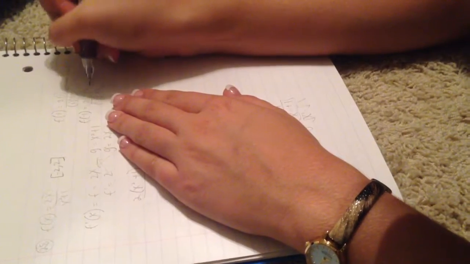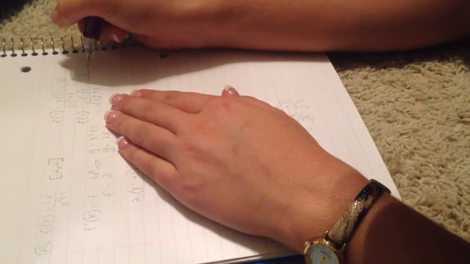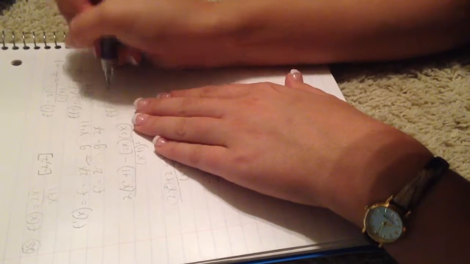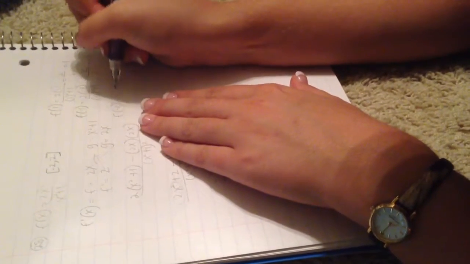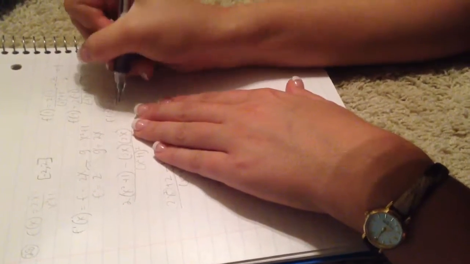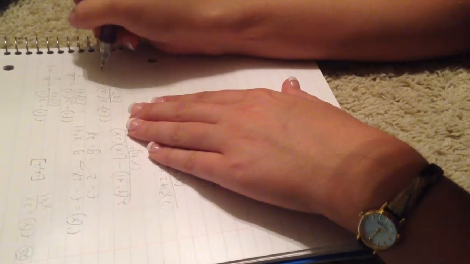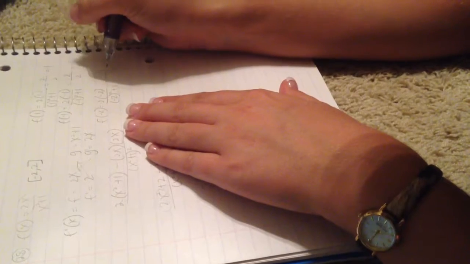And that equals negative 2 over 2. And you get negative 1. And then I'm going to plug in my endpoint. So f of negative 2 is 2 times negative 2 all over negative 2 squared plus 1, which is negative 4 over 5.